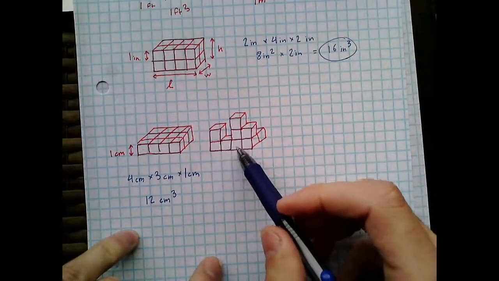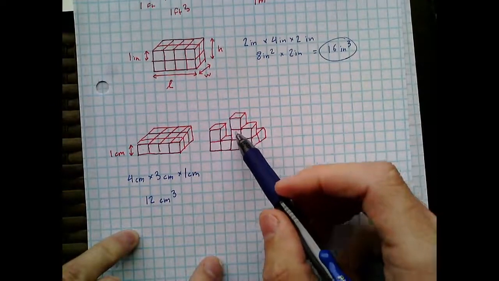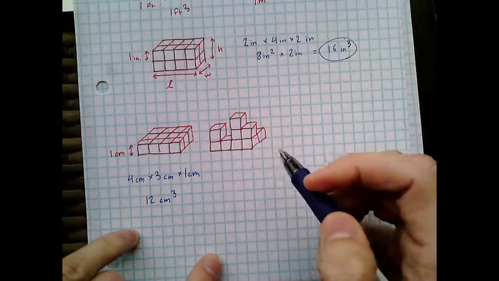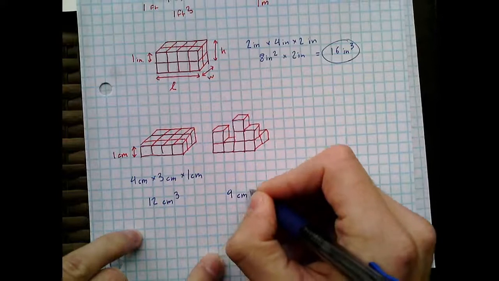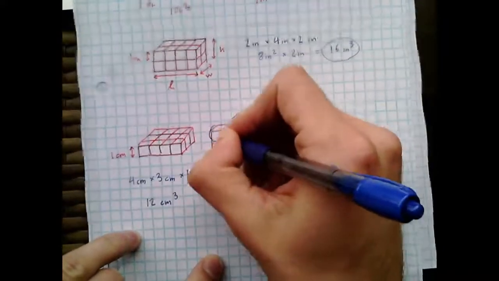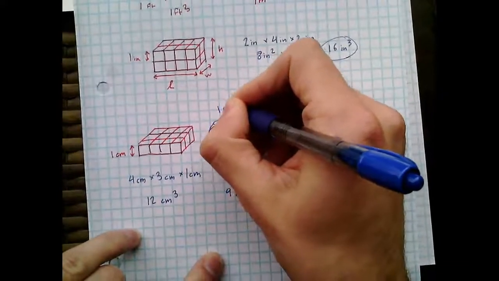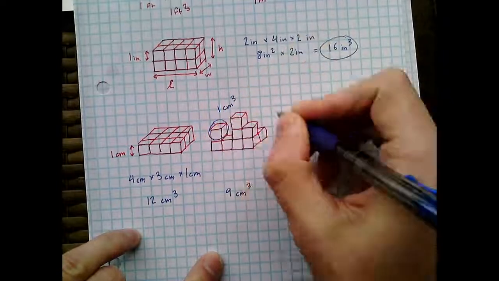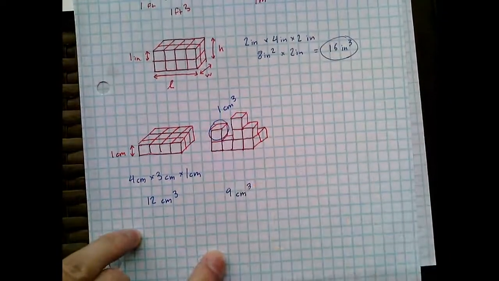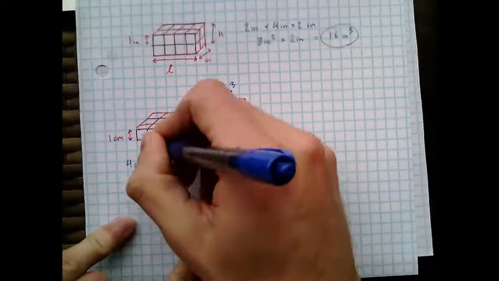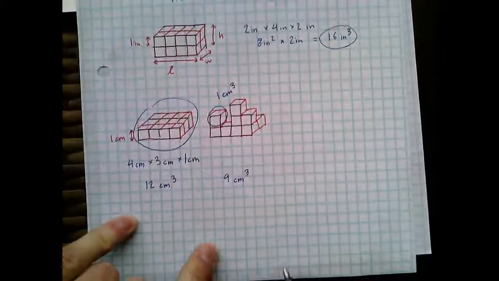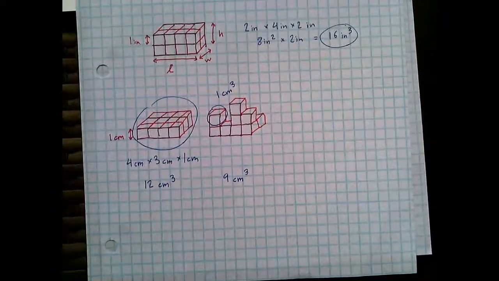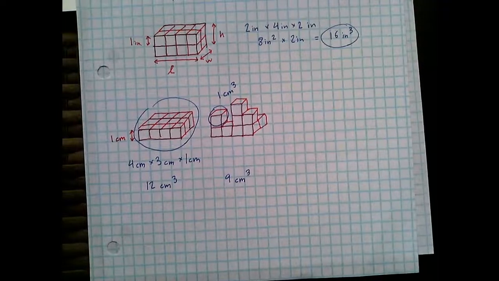And 1, 2, 3, 4, 5, 6, 7, 8, 9. There are 9 here, which means this is 9 centimeters cubed, because each one of these squares is 1 centimeter cubed. So 9 of those together, which would make 9 centimeters cubed. So I can say confidently that this shape has a bigger volume, or takes up more space, than that one does. Alright, so pretty similar to yesterday, but now we're looking at specific measurements.